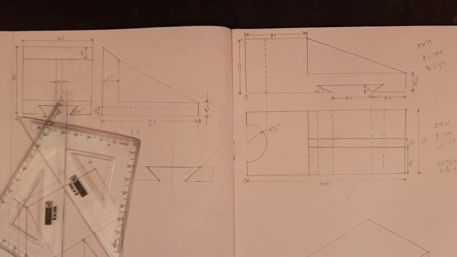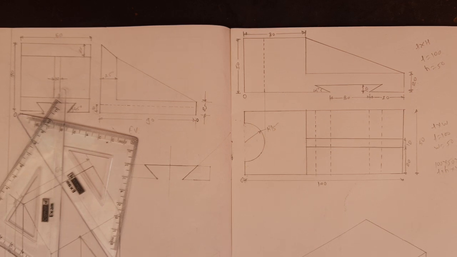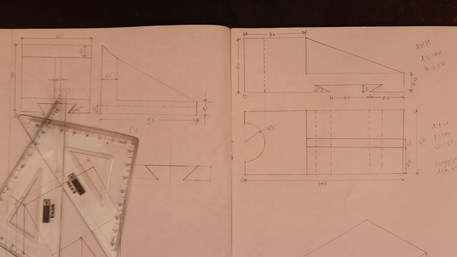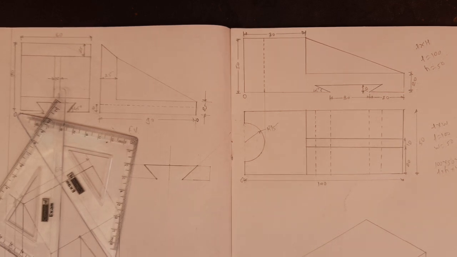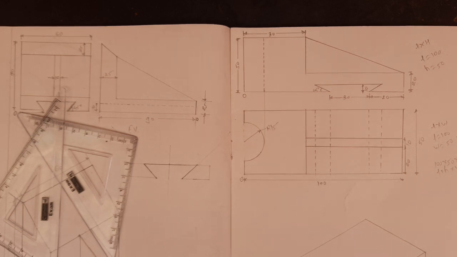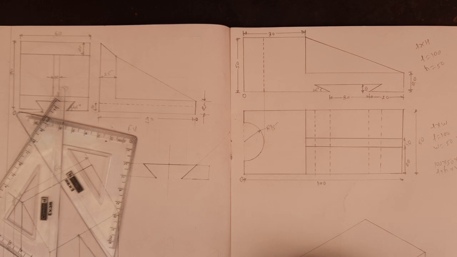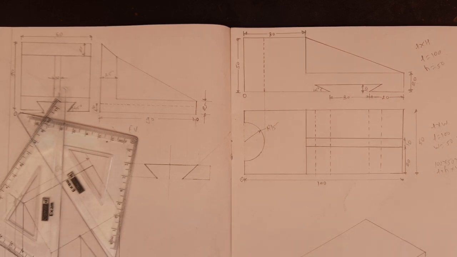So measure the 1 centimeter distance here, again one here, and this one should be 30. Okay, so this is 30.